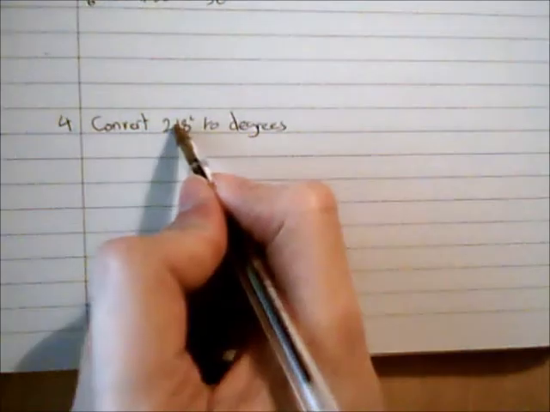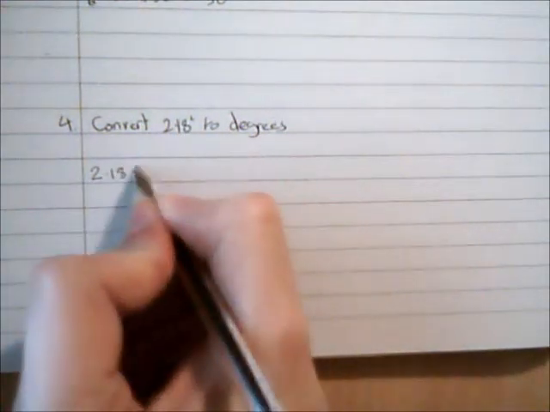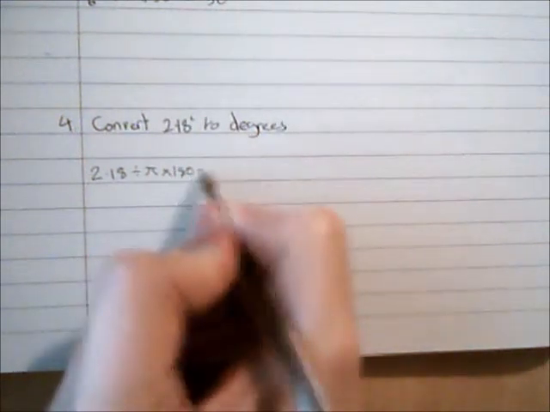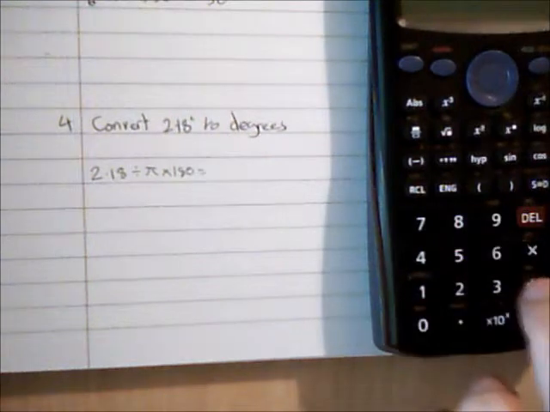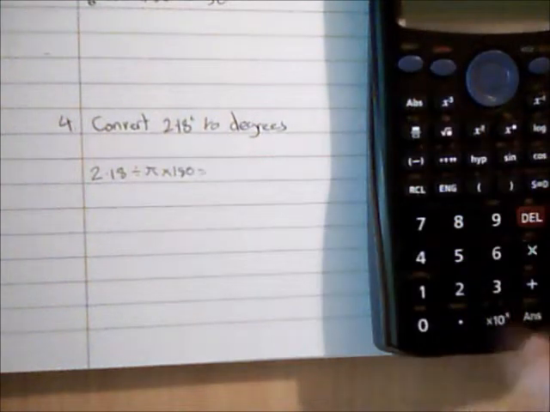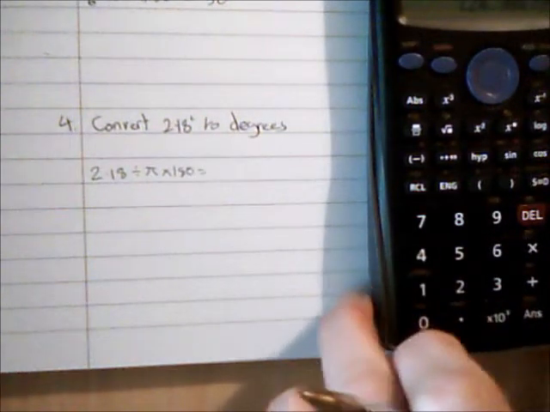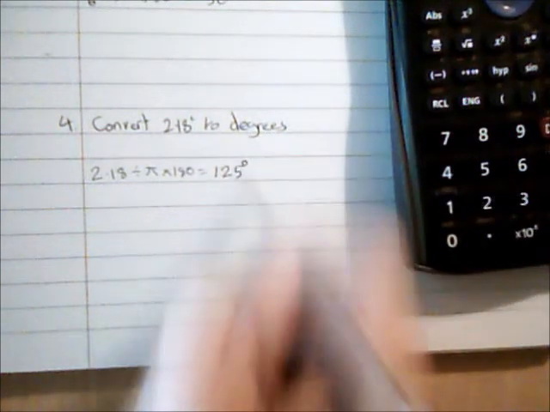And this final one, this time I've got the measure of radians in as a numerical value, so 2.18 divided by pi multiplied by 180, and for this value I'm going to use the calculator. So 2.18 divided by pi multiplied by 180, and that gives me 124.9 degrees, or 125 degrees if I use 3 significant figures.